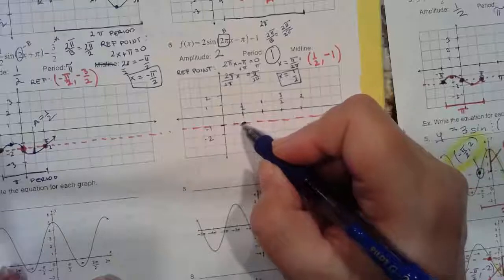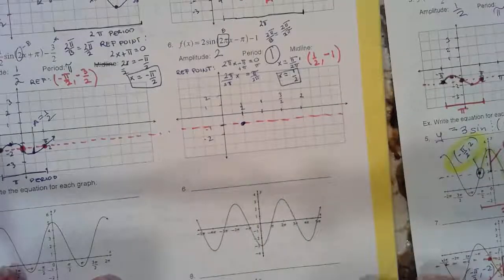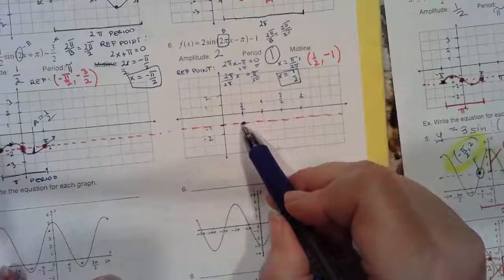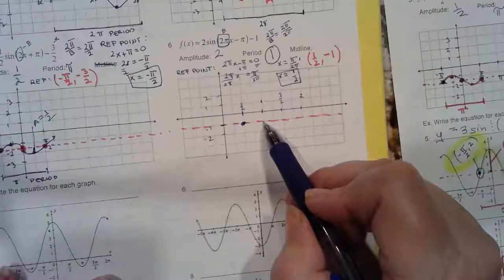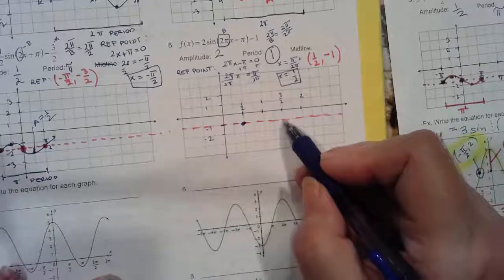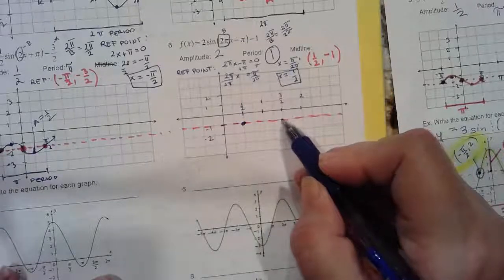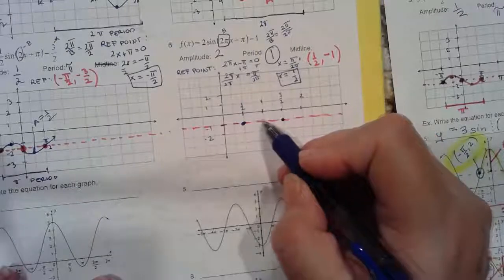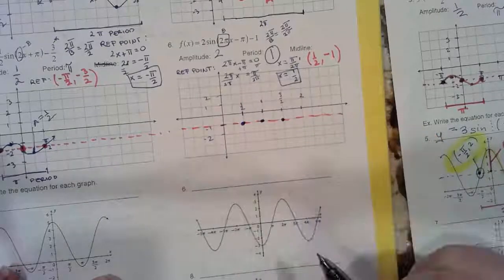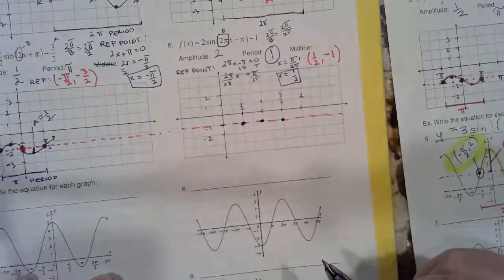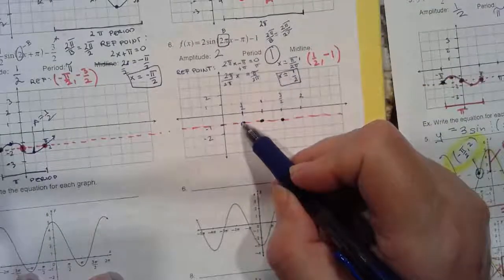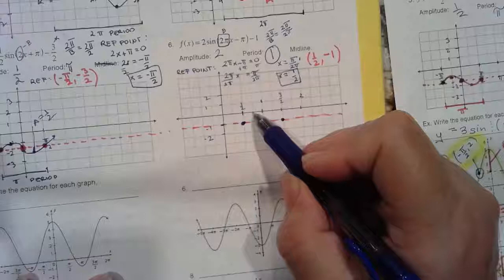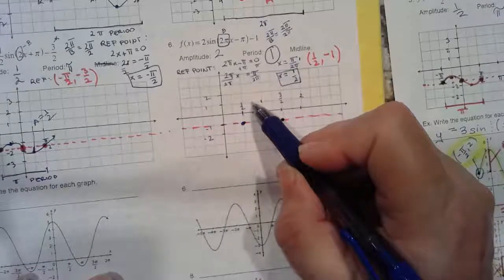So my graph is 1/2, negative 1. So this is my first reference point. My period is 1. So 1/2 to 1 is 1/2, and then to 3/2 is 1. So here is my end, here is my middle, okay? My amplitude is 2. So I am at negative 1, so this is 1 and this is 2.